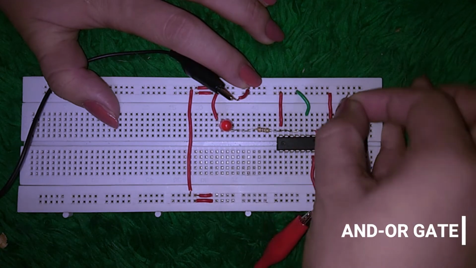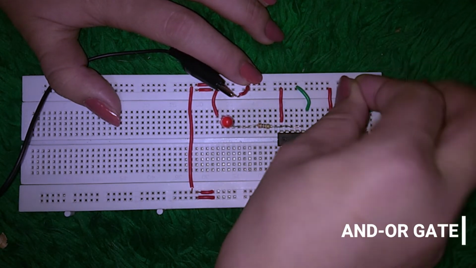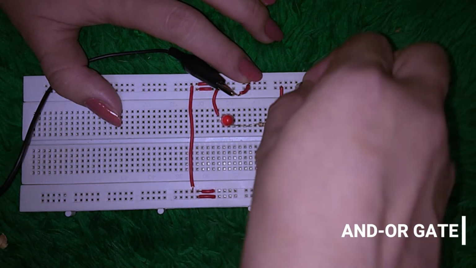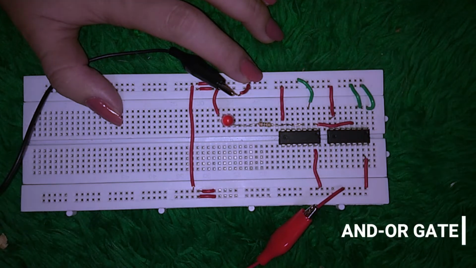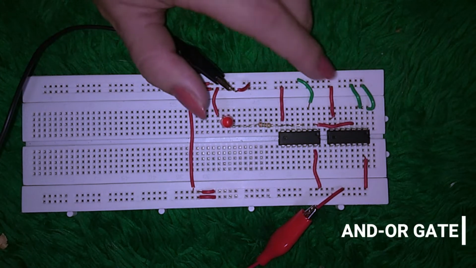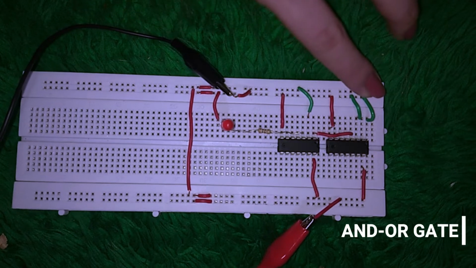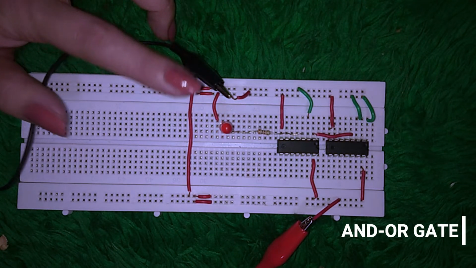And if we have here an input of, let's say, 1, 0, 0, our output is expected to be 1. So it lights up because it's logic 1.